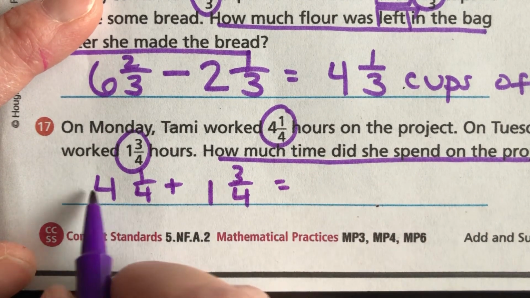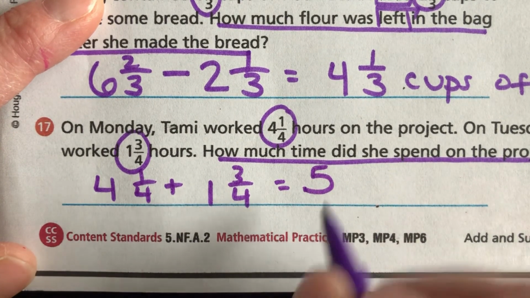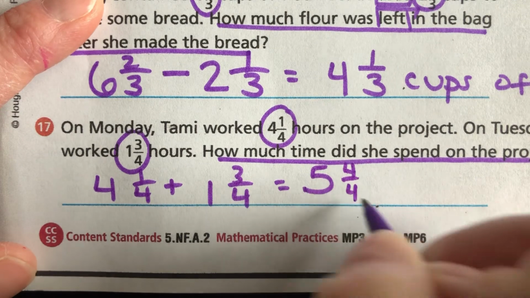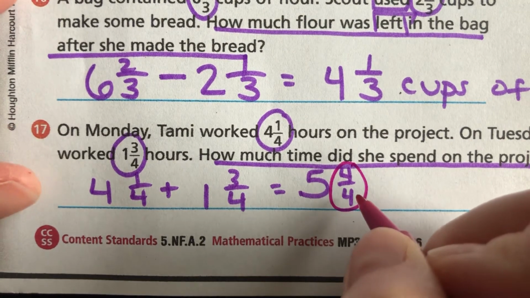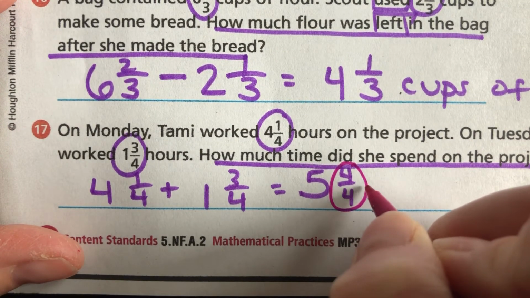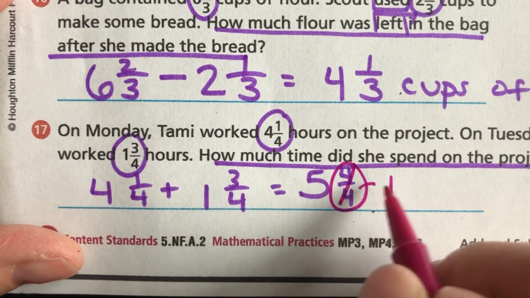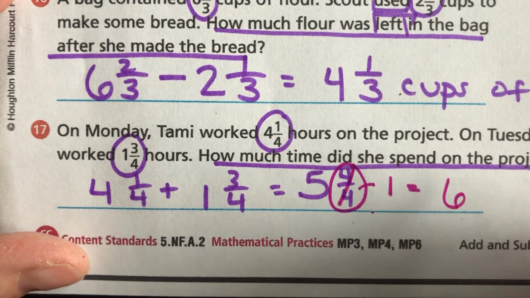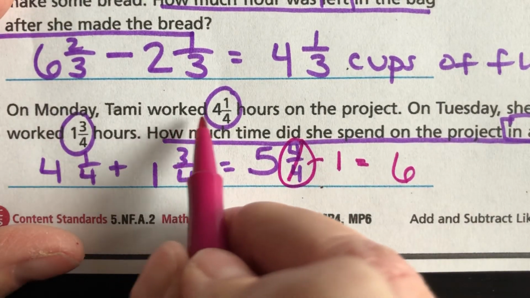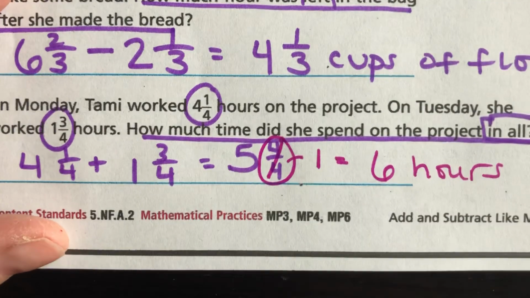In solving this out, when I put my whole numbers together, 4 plus 1 is 5. And 1/4 plus 3/4 would give me 4/4. Now I'm hoping that that 4/4 is jumping out at you right now. You're like, whoa, we cannot leave that. That is not simplest form. 4/4 is actually equal to 1. So instead of saying 5 4/4, I would say 5 plus this next 1 here. And 5 plus 1 makes 6. And the unit we're dealing with, it said 4 1/4 hours. So 6 hours would be your final answer.